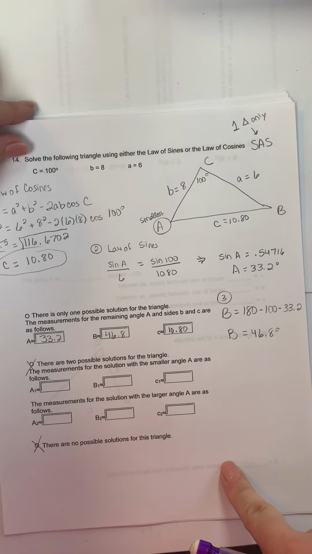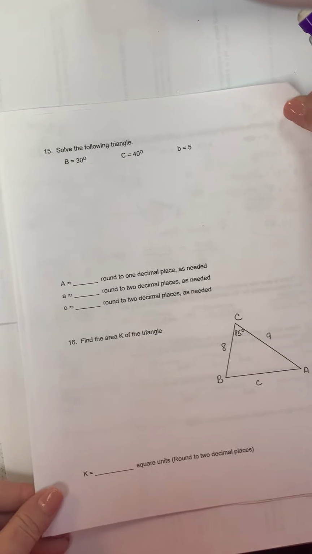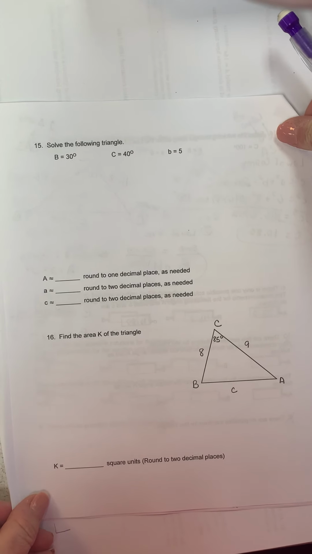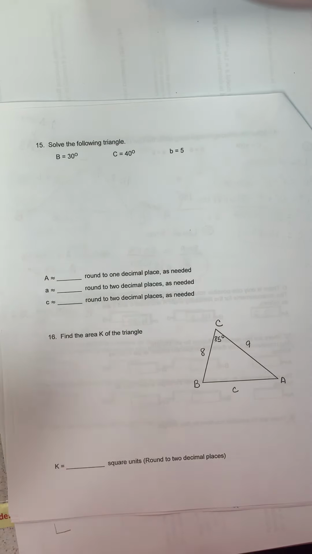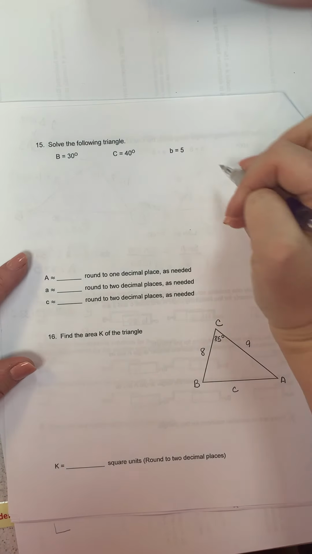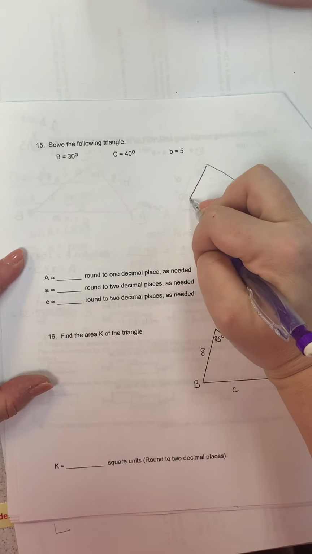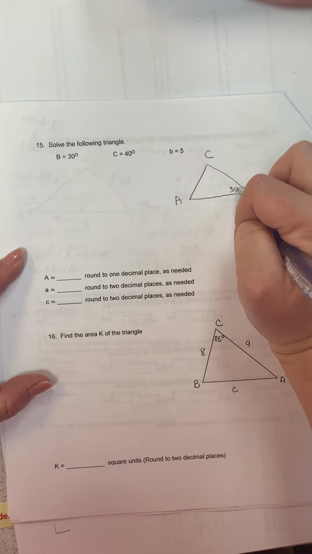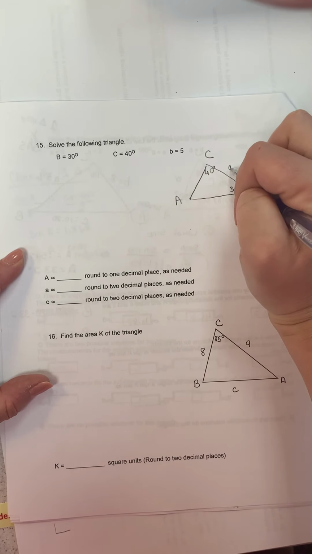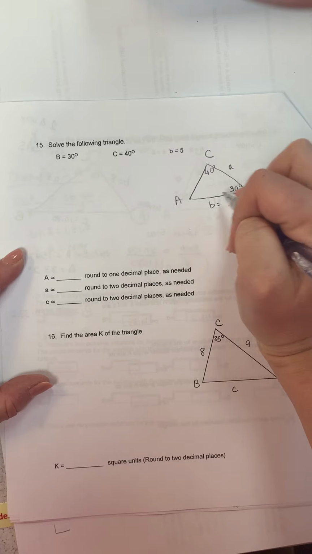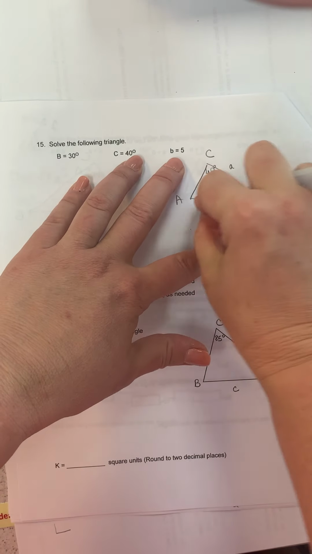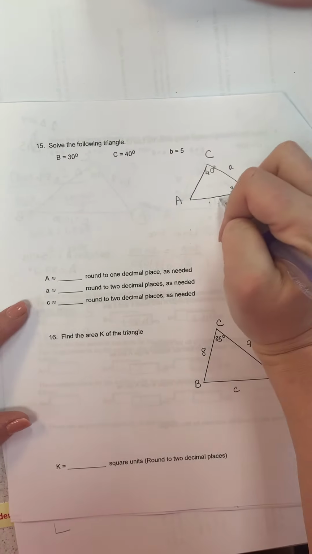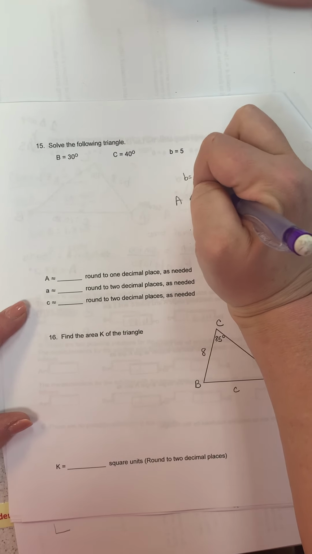All right, well, we're almost done. This is the end. 3 more problems here. Oops. Okay, here we go. 15. All right, solve the following triangle. Well, let's draw it so we know what we're dealing with. Standard labeling. Okay, whoops. I got all kinds of carried away there. Here is C, and here is B equals 5.